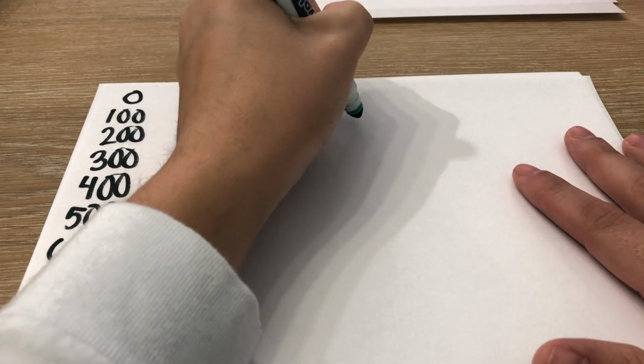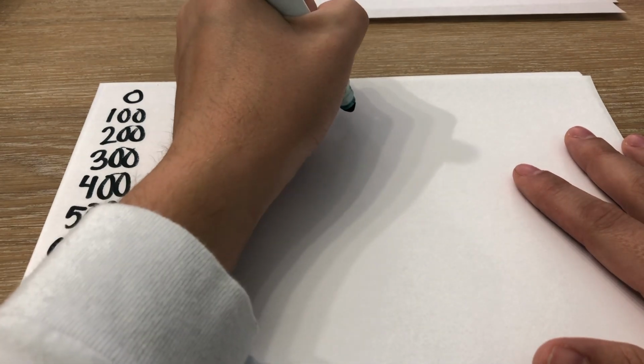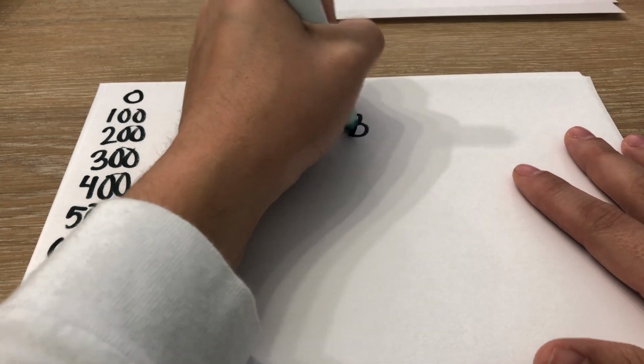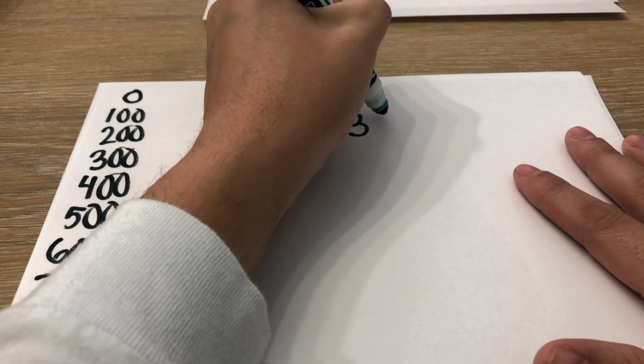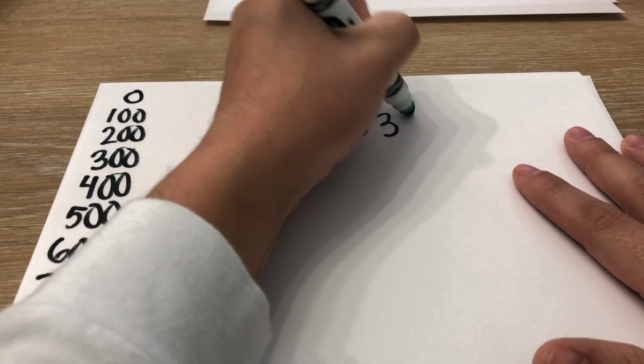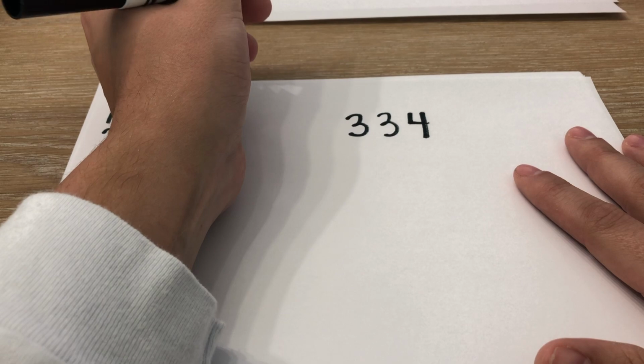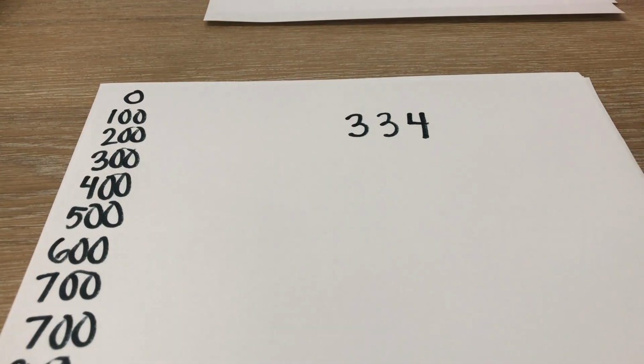Let's say the number is 334. Well, I think the easiest way to round hundreds is the rounding wrap. So let's do that.